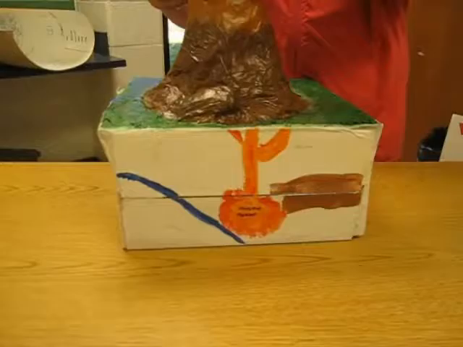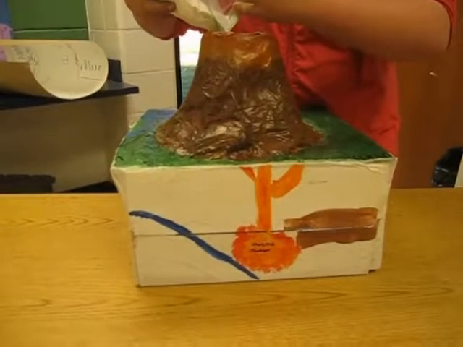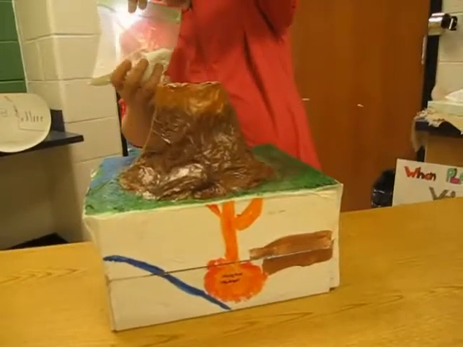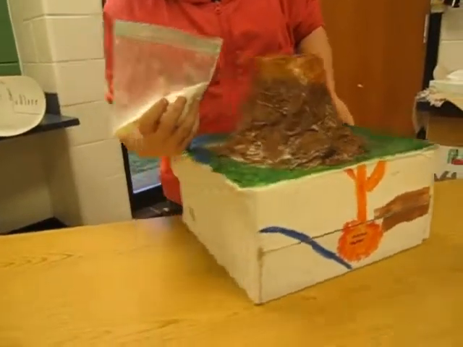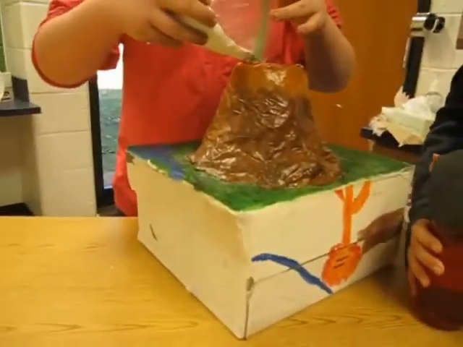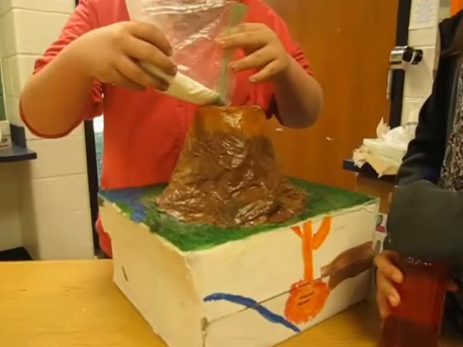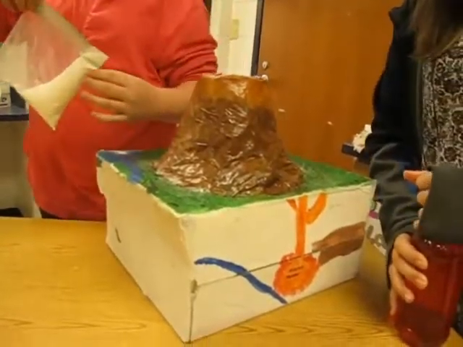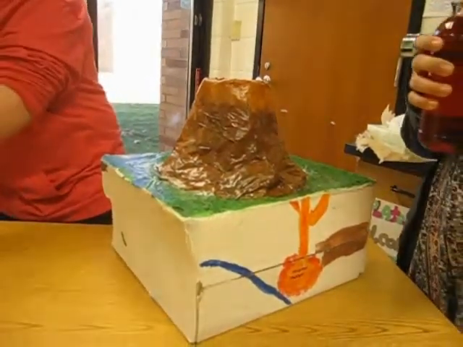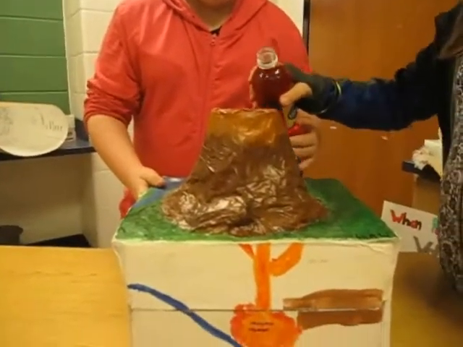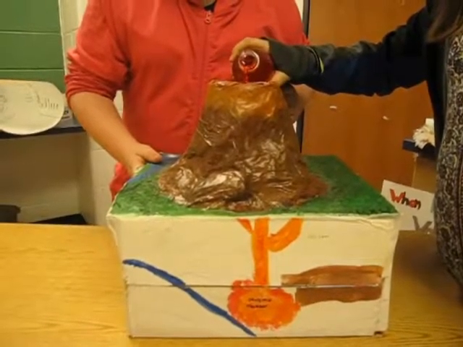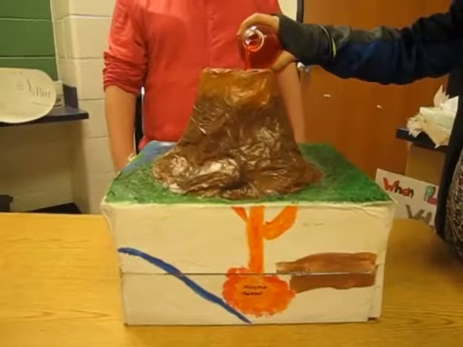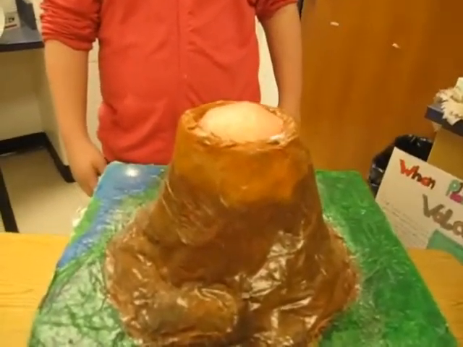Make it as big as you want, but don't put all of it. My dad said put half of it in there. We did it at home to see if it had a little bit more. We made it red so it looks like a real volcano. Beautiful.